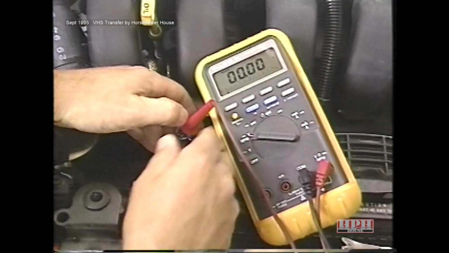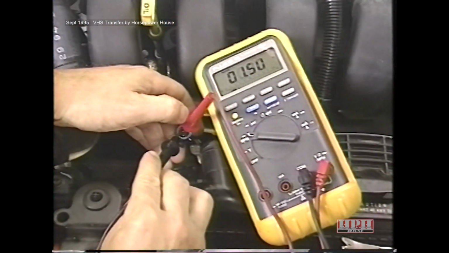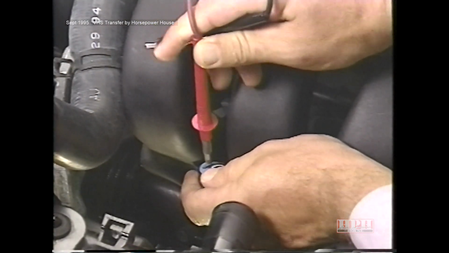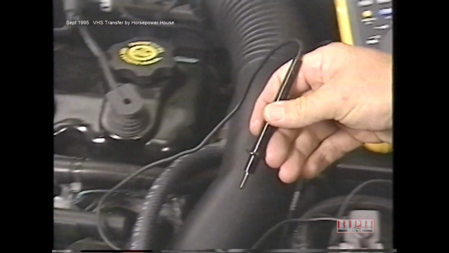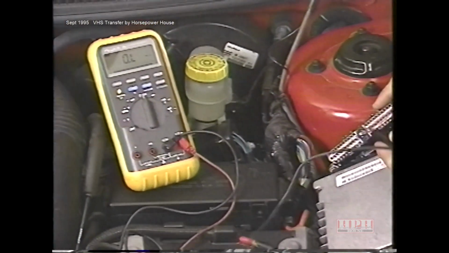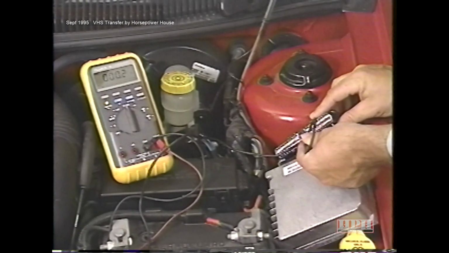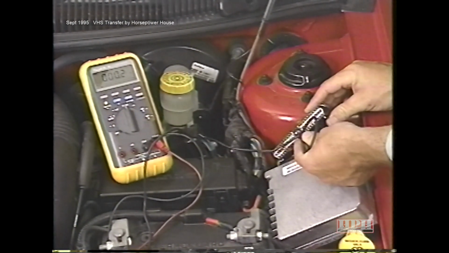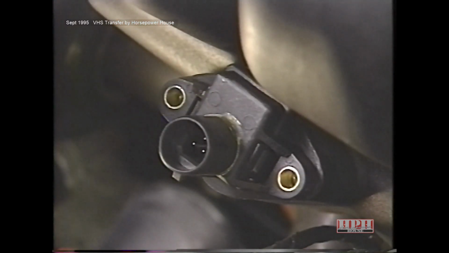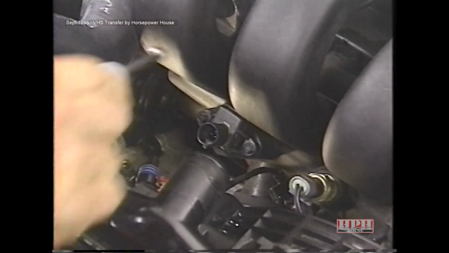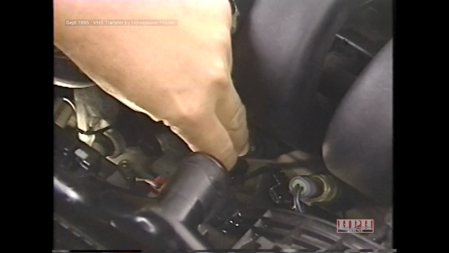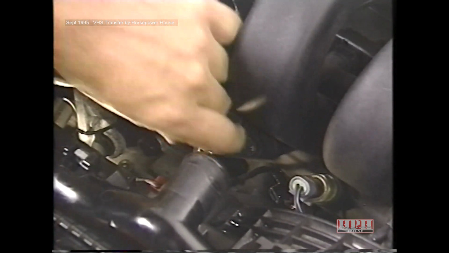The MAP circuit was checked. The harness and connector were found to be in good condition. The PCM to MAP sensor ground circuit and PCM to MAP sensor voltage supply circuit were checked for proper operation, as described in the service manual. No problems were found. Therefore, since the MAP sensor circuit is known good, by default, the MAP sensor was replaced, as described in the service manual.